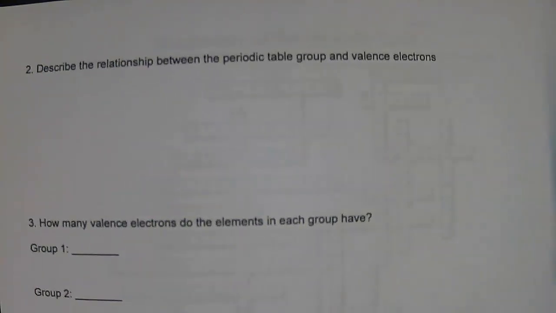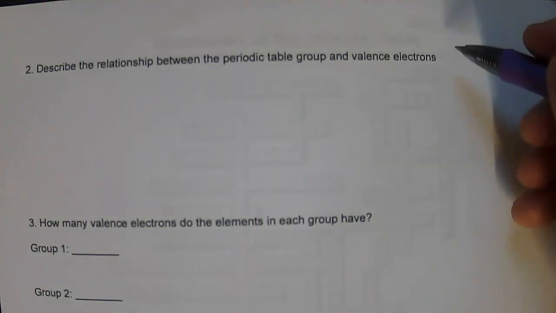So now in the back, question 2 says, what's the relationship between the group number and the valence electrons?